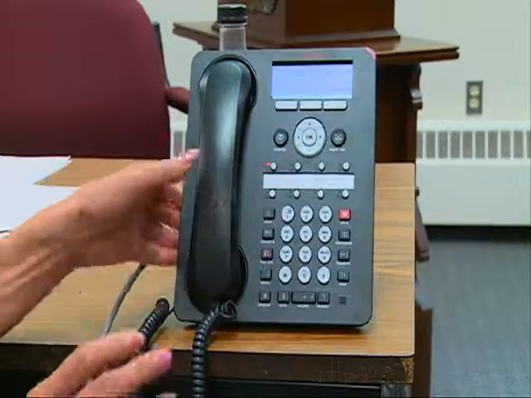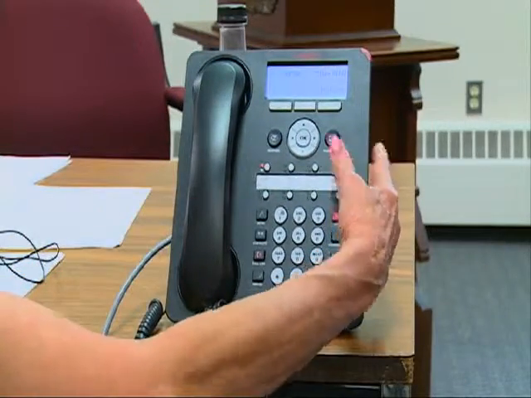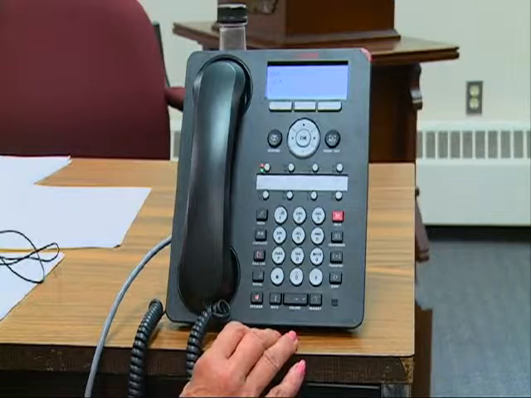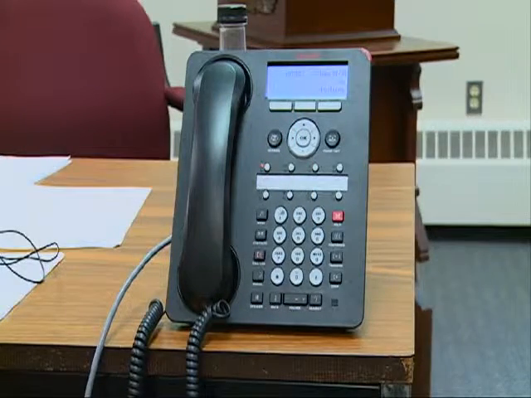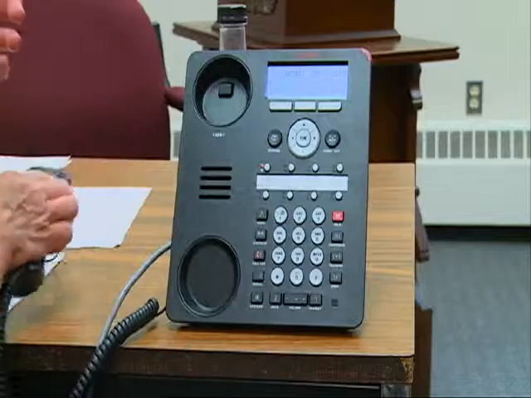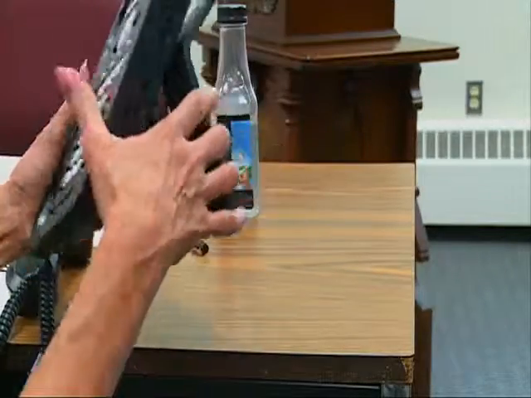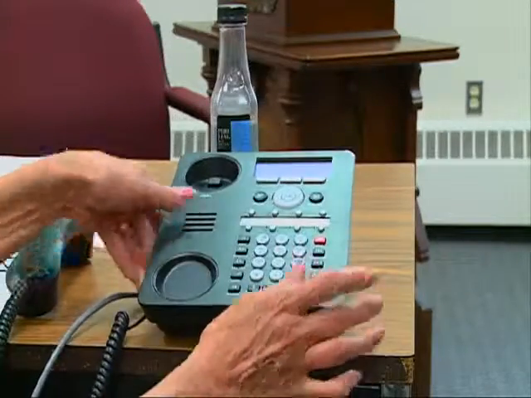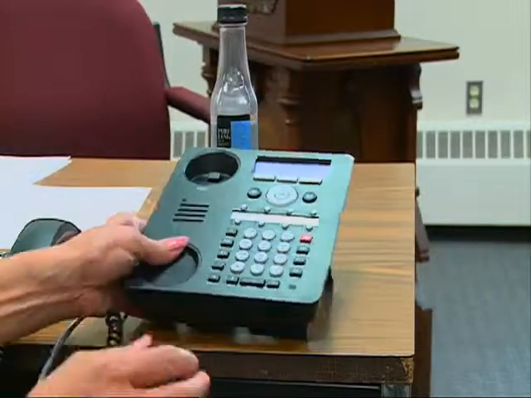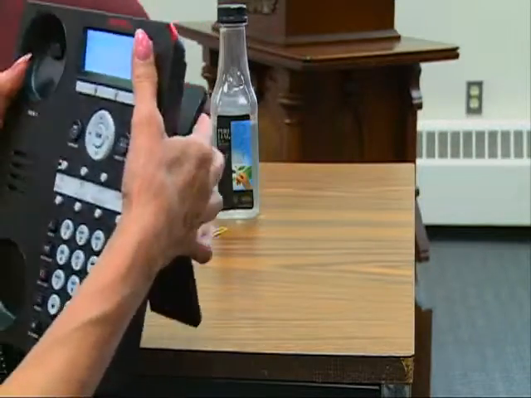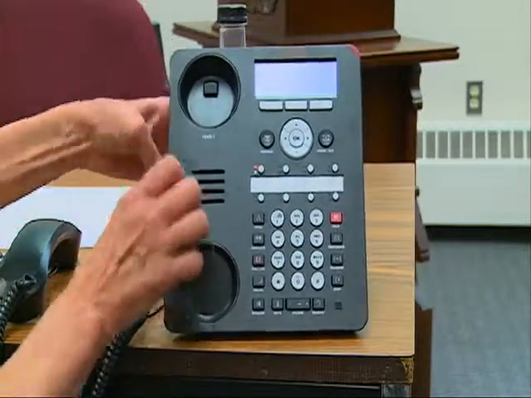So as far as your voicemail goes, if you want audio voicemail, hit the voicemail key. If you want visual voicemail, hit the message key, and then everything will be fine. As far as that goes, the only other thing I could tell you is this phone is kind of like a lounge chair. If you don't like it standing up like that, you could lay it down or you could stand it back up. But those are just basics as far as how to use your new phones.